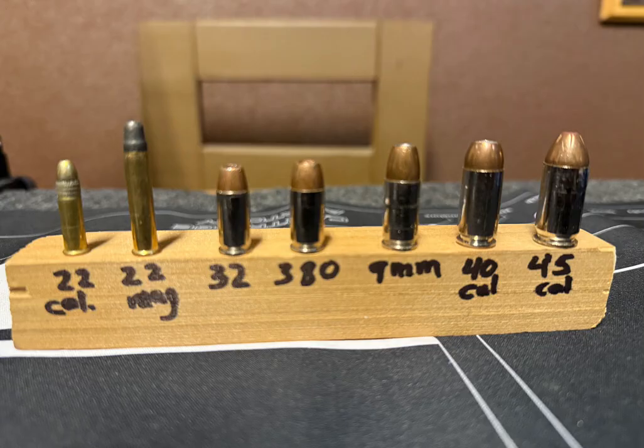And the rest of the 5 bullets right there are defensive bullets, or hollow points. The first one is a 32 caliber. Right next to the 32, you have a 380. Next to that is the 9mm. And then the 40 caliber Smith & Wesson. And then you have the big fat boy, the 45 caliber.